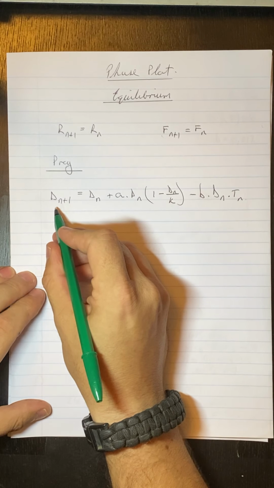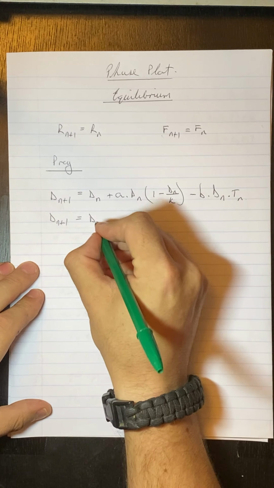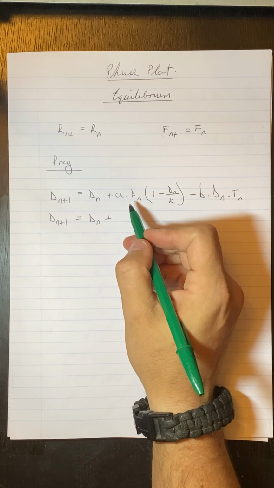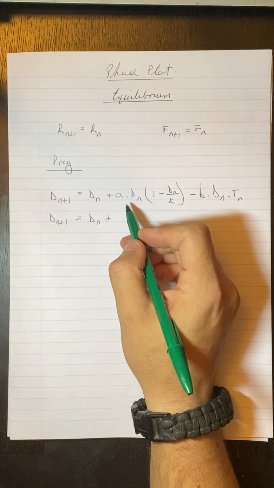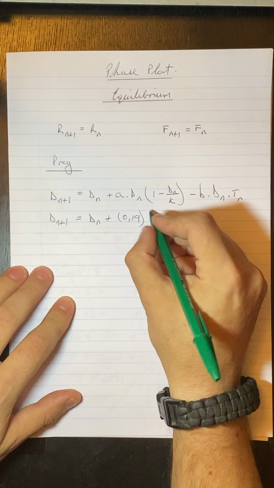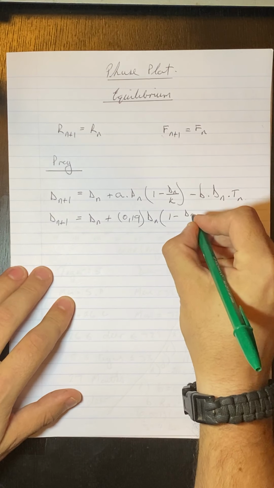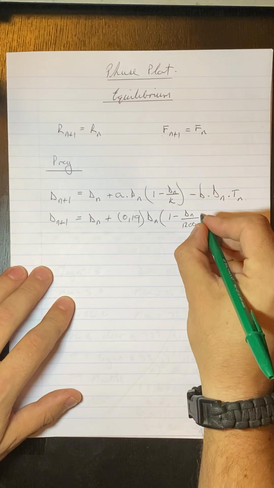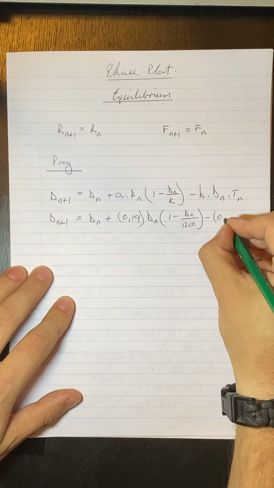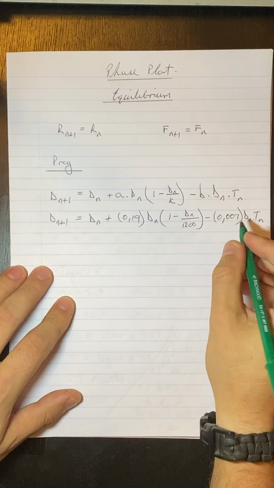Dn+1 = Dn + a, which we know from the previous example is 0.19, times Dn times (1 - Dn/1200), where 1200 is your carrying capacity, minus the b, which is 0.007, times DnTn. So that's for our prey.